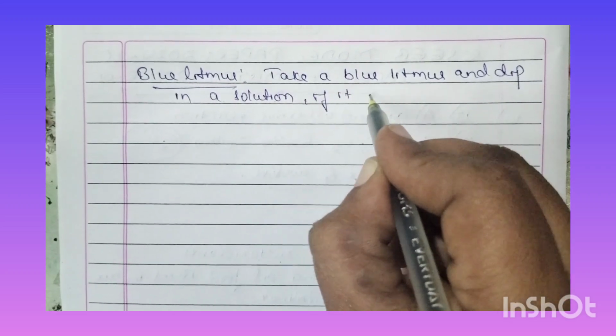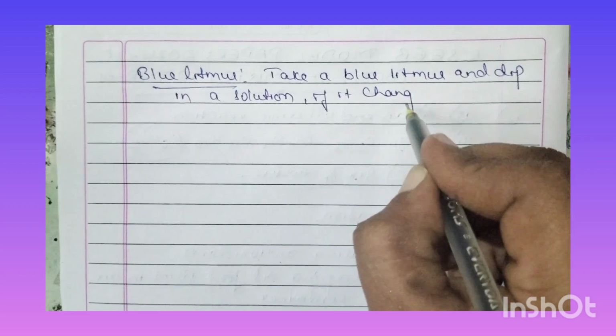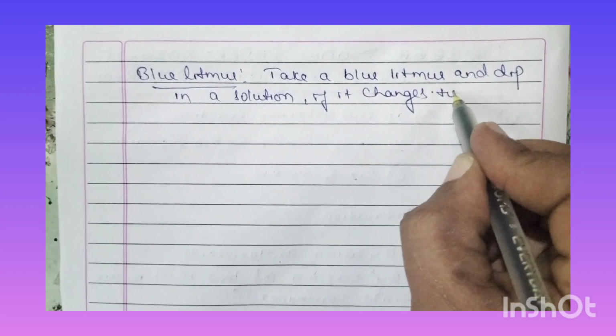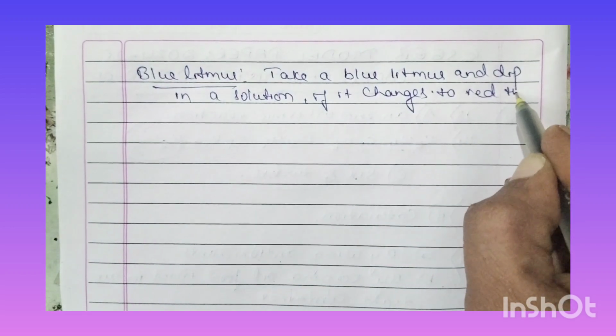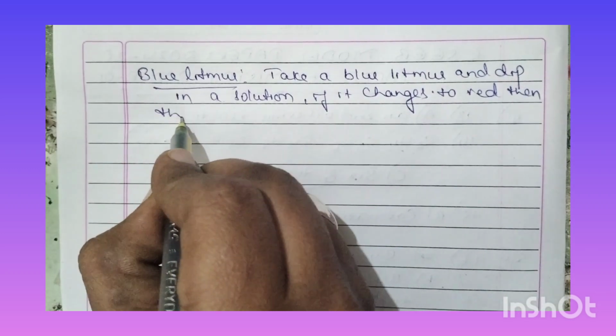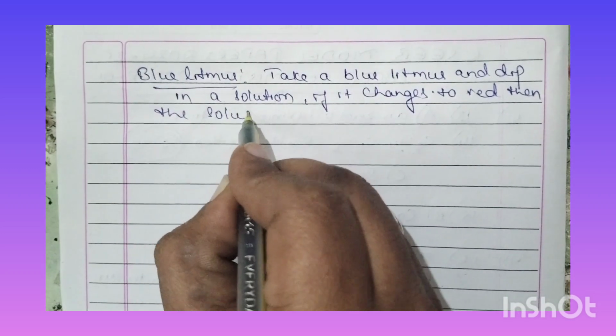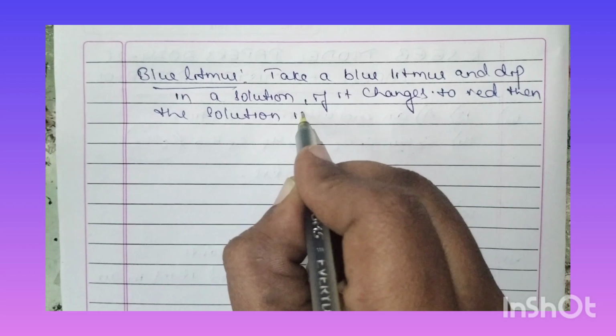If it changes to red, then the solution is acid.